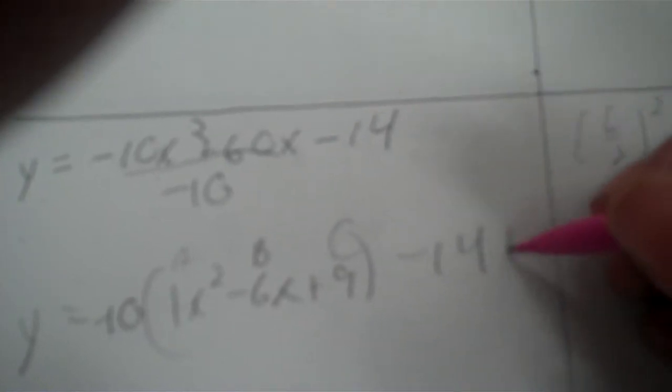That's negative 90, so I plus 90. So I got 9 positive, sum of 6, 3 by 3. So minus, it's going to be plus 76. So negative 10, x minus 3 squared plus 76.